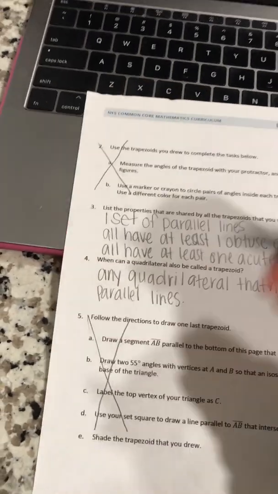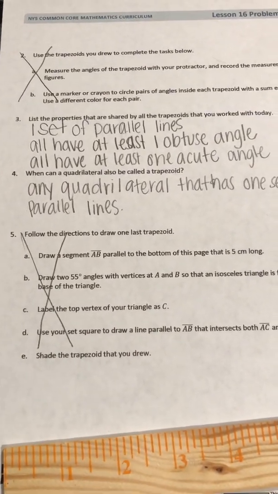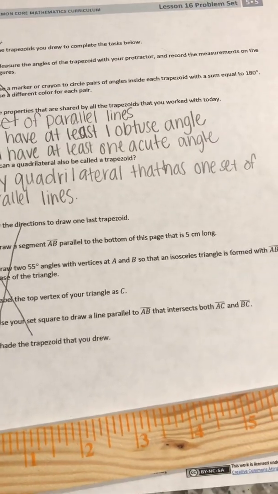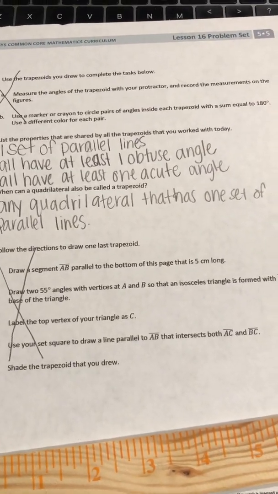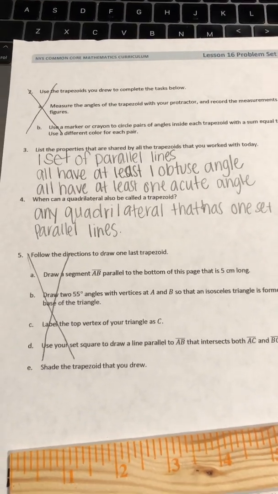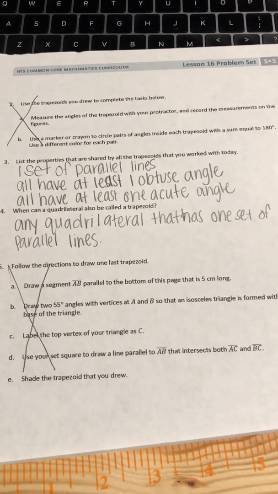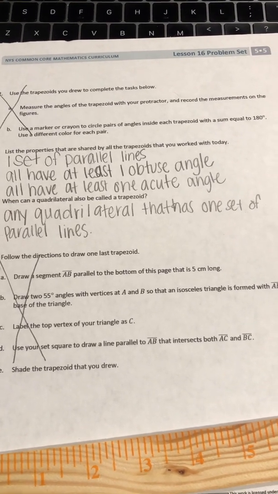If you have the tools and you would like to challenge yourself to do at least part of those, you absolutely can, but you do not have the tools available to you from your teachers, and so don't worry about number 2 or number 5 on problem set 16 in module 5. If you have any questions, contact your teacher, and we would love to help you.